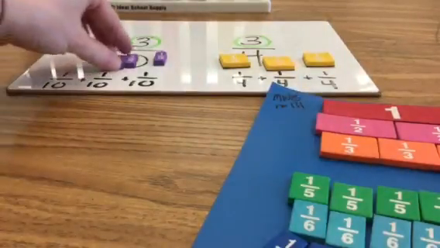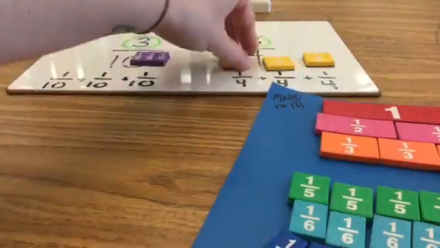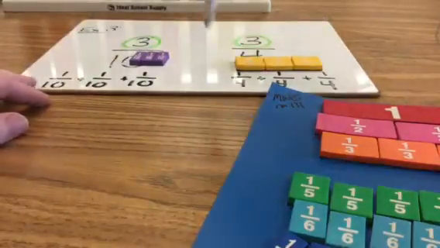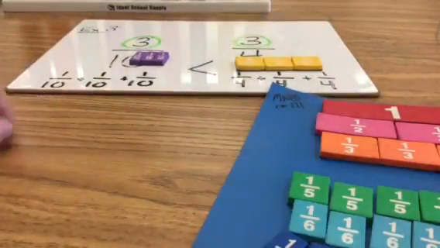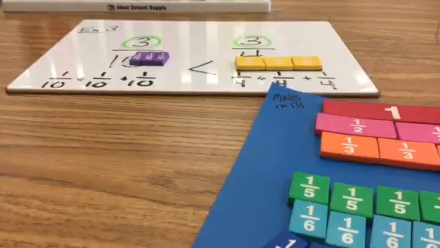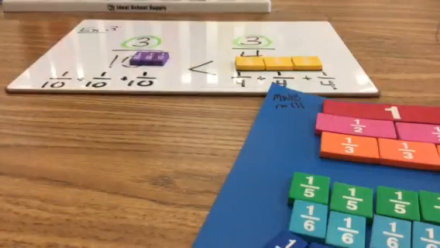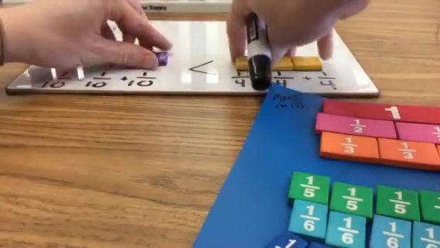If we all have 3, everybody gets an equal number of pieces. I look at the size. So 3/10 is less than 3/4 because 1/10 is less than 1/4. Both people have 3, so they have an equal amount of pieces. So we look at the size.